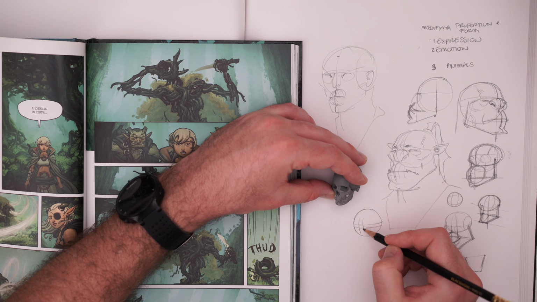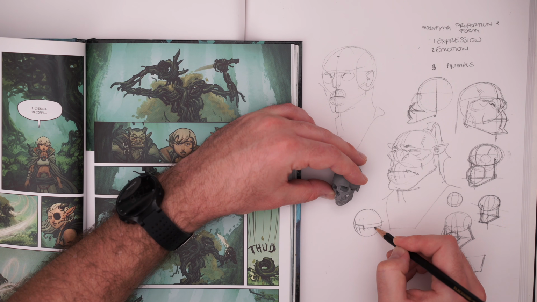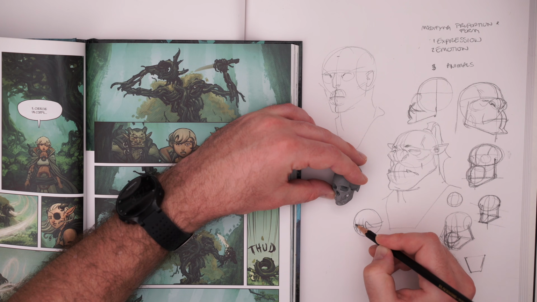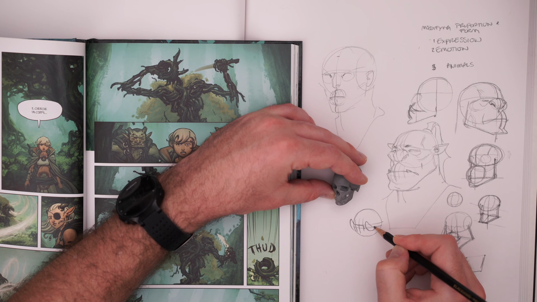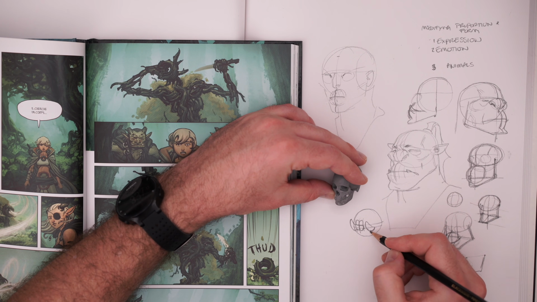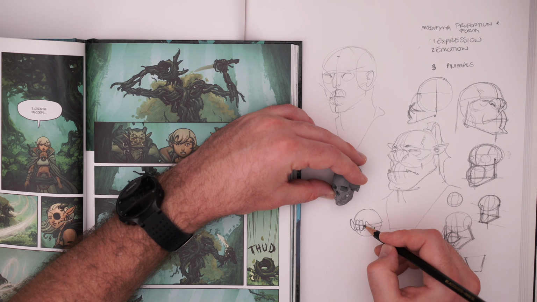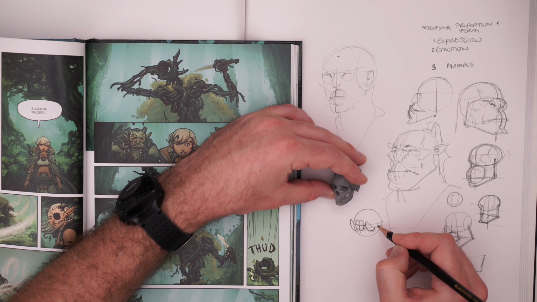But what we can do initially is just think about where those teeth are, and let's do a super simple version of it. There. All right, I've got teeth up here, teeth down there, and then I've just got some giant tusk teeth coming up. Obviously, there can be some more teeth here.